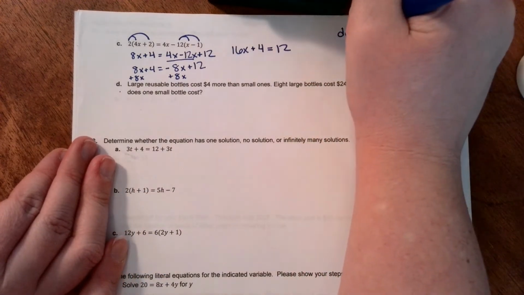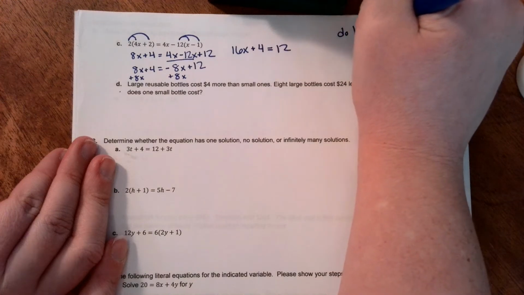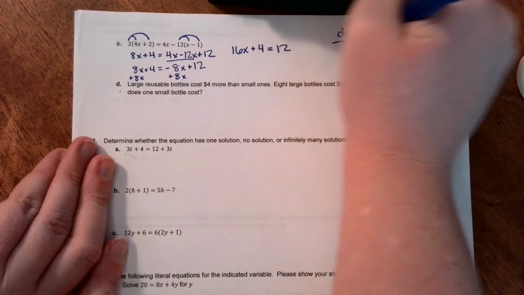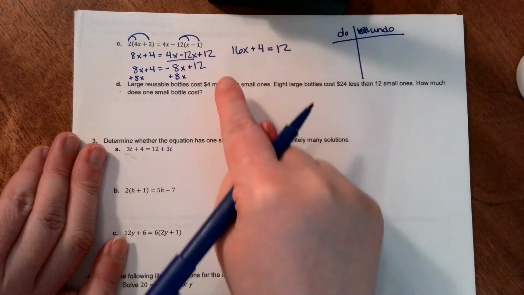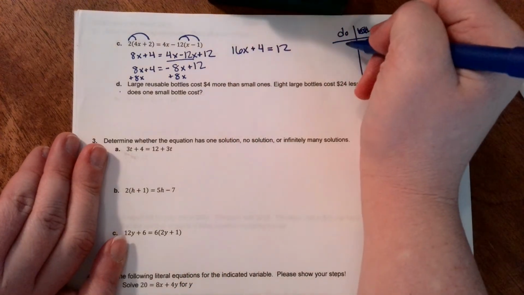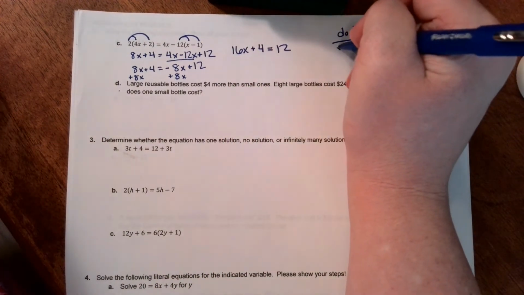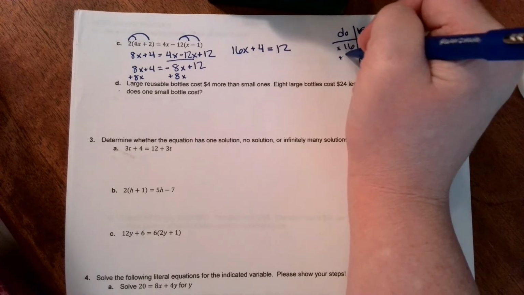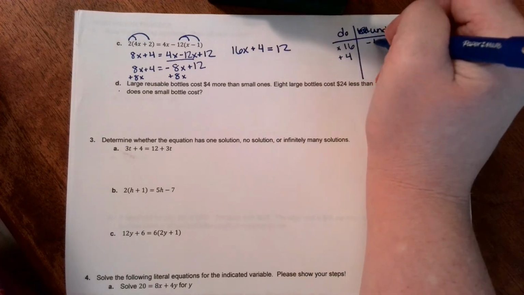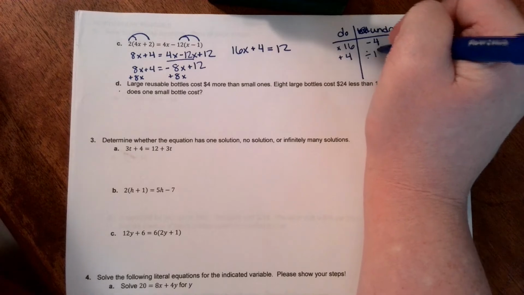So I'm going to make my do and undo list. Ooh, if I could spell today, that'd be great. Okay, so x is being multiplied by 16. And then I'm adding 4 to that. So to undo that, we'll subtract 4 and divide by 16.